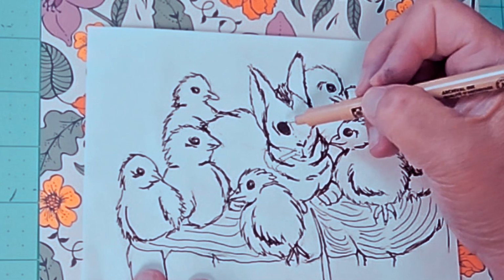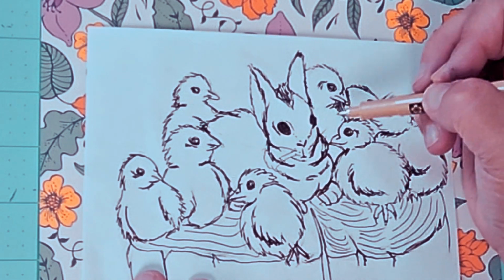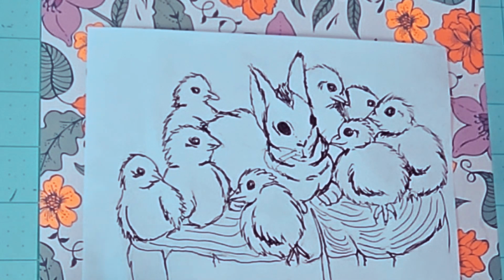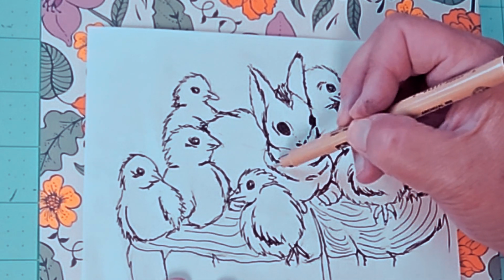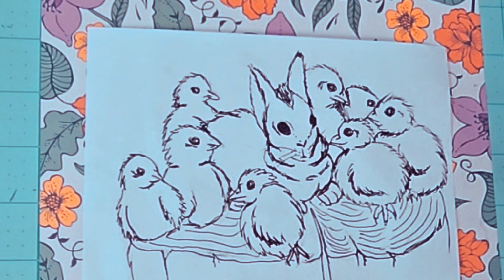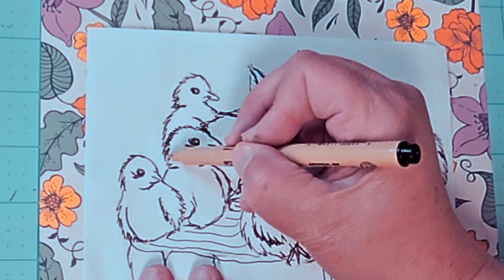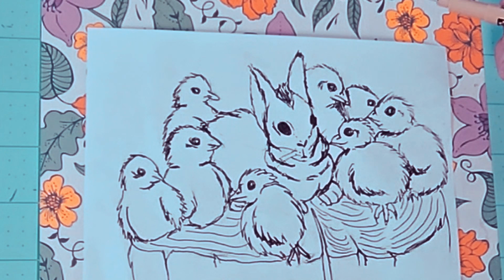I totally forgot to do the little white on his eyes, and probably should have redone his head a little bit, but you know, not too bad for just a quick sketch. And you don't really get better unless you actually do it. First time doing some little baby chickies, and it's kind of cute.